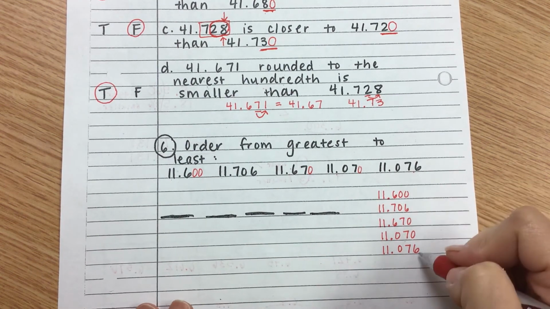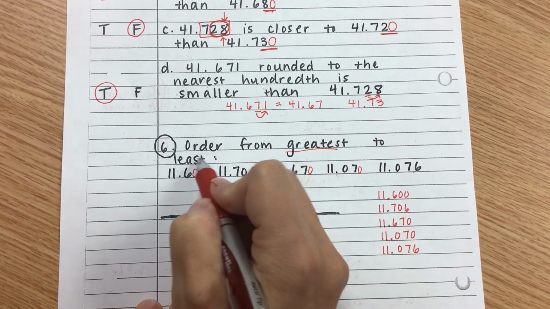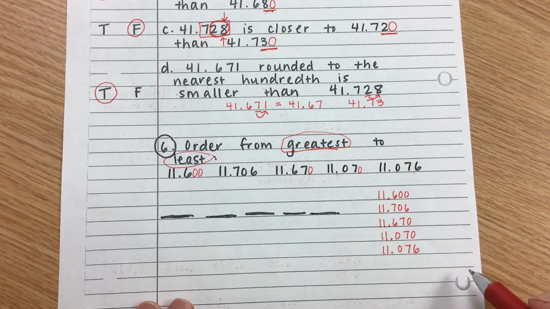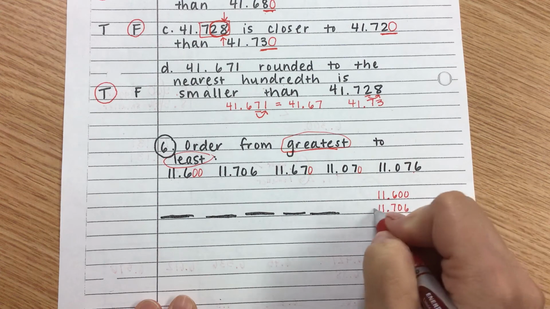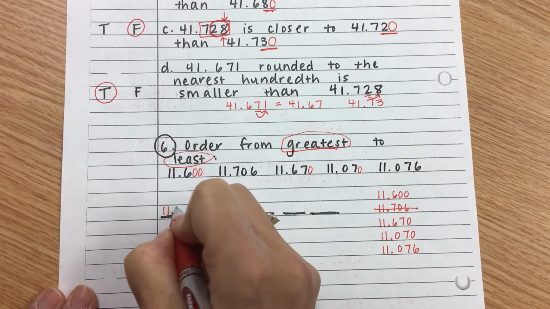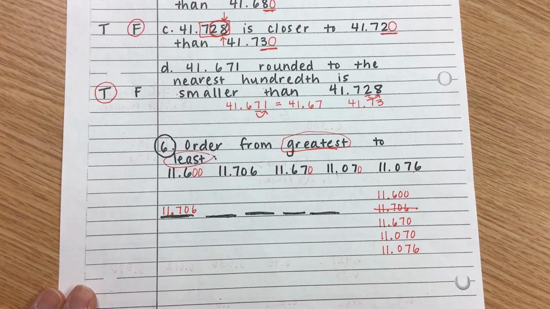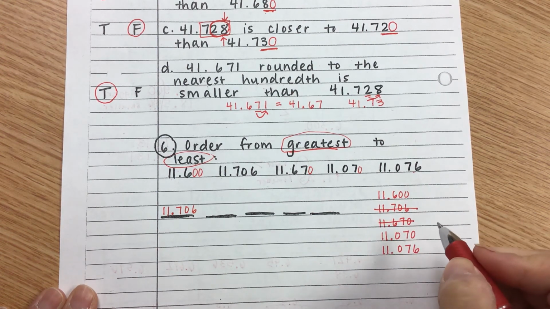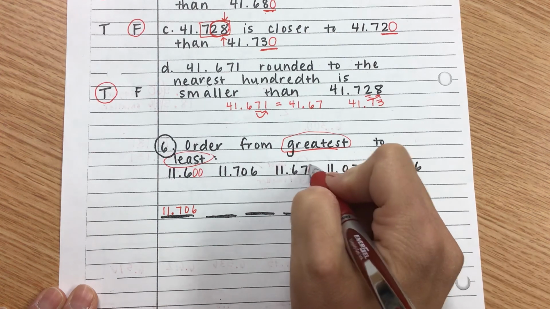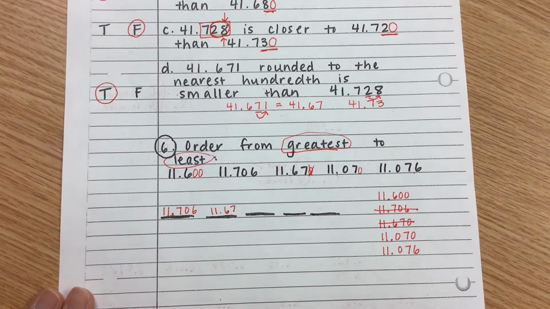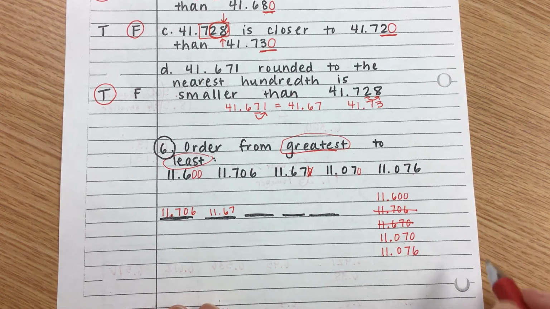So the smallest one I'm seeing is going to be, oh, I'm sorry, it's the greatest to least. Wow, you really have to make sure you're paying attention to the directions. So our largest one I'm seeing is 706 thousandths. So we're going to put that one down here first. And then I'm seeing 760, so make sure we write it down correctly too, because there isn't a 0 there. 670, not 760.